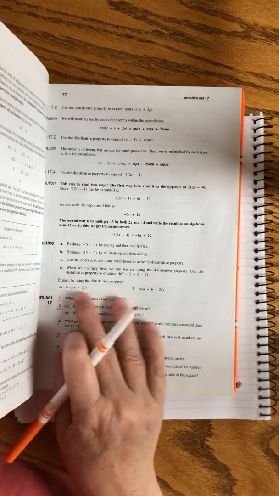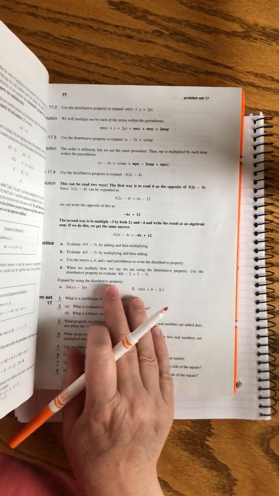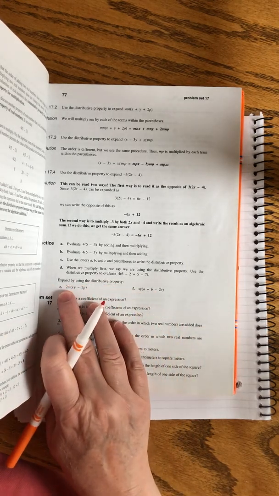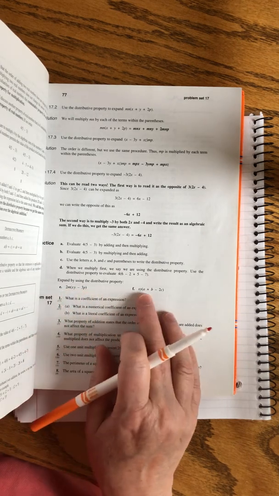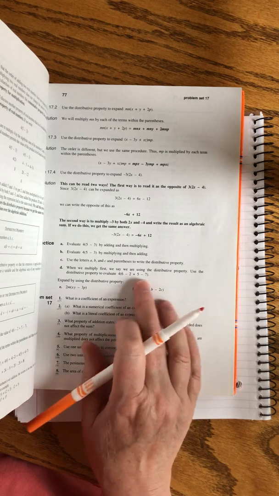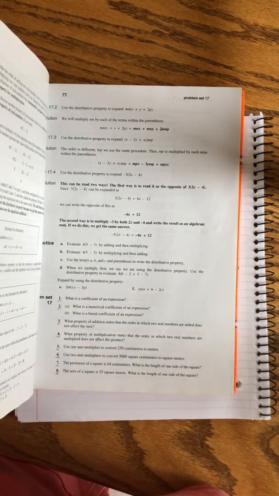And then down here, these are the more straightforward problems. Expand by using distributive property. There you go. There you go, right? And remember that just because there are 3 pieces, it doesn't matter. You just have a third multiplication.